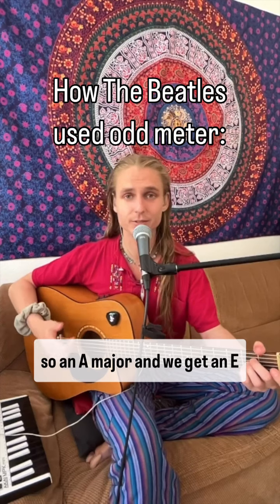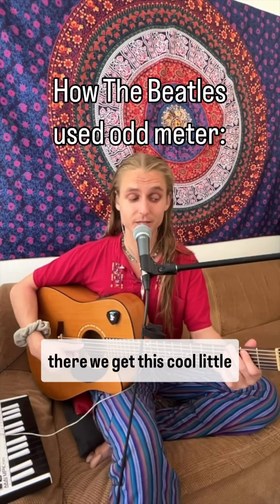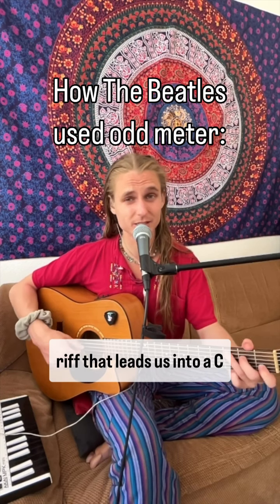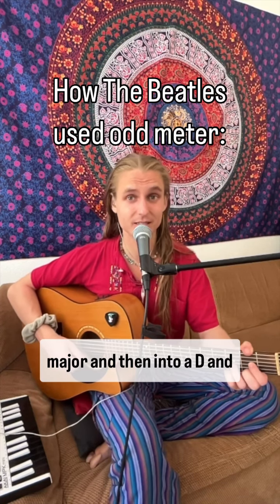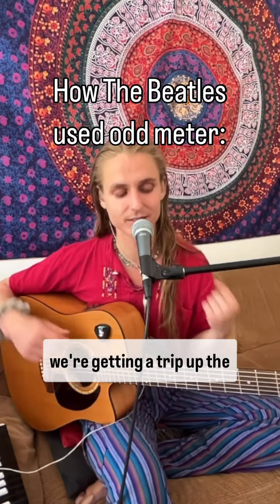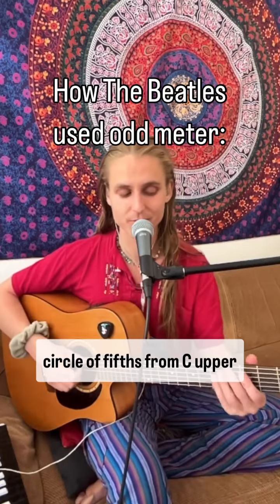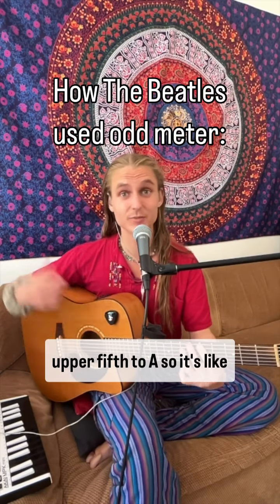So we're in A major, then we get an E major, a 5 chord, and from there we get this cool little riff that leads us into a C major chord, and then a G major, and then into a D, and then back to an A. So basically what's happening is we're getting a little trip up the circle of fifths from C, up a fifth to G, up a fifth to D, up a fifth to A.